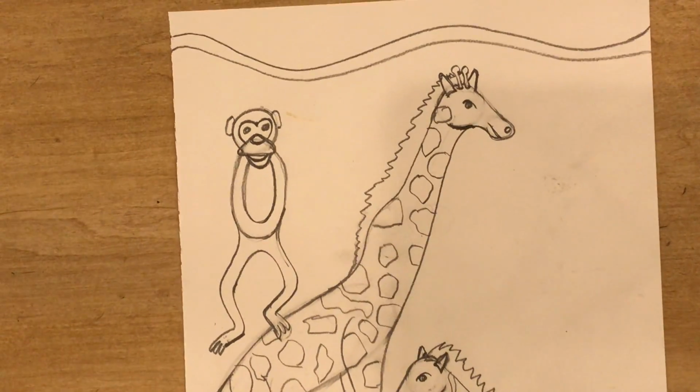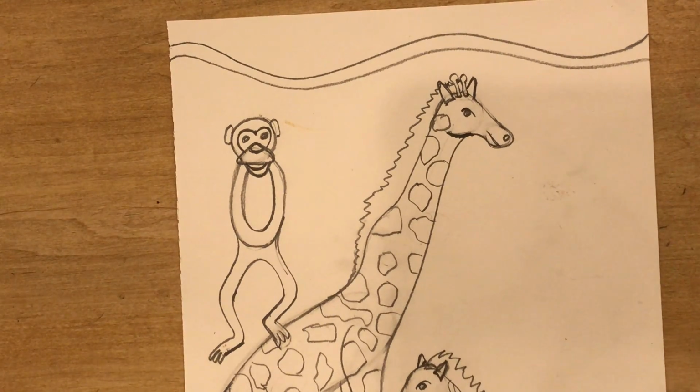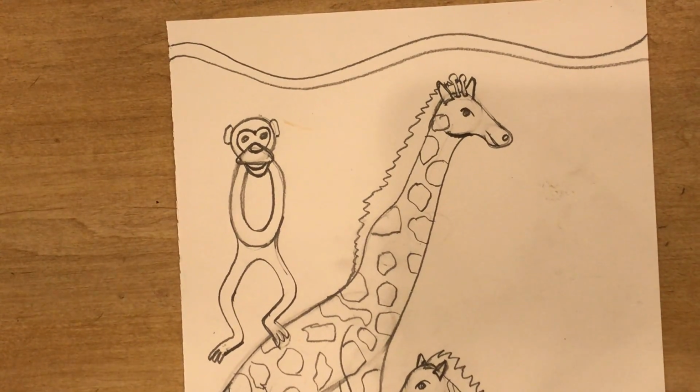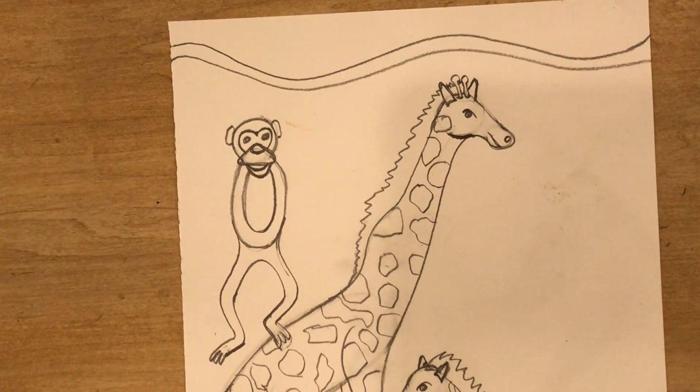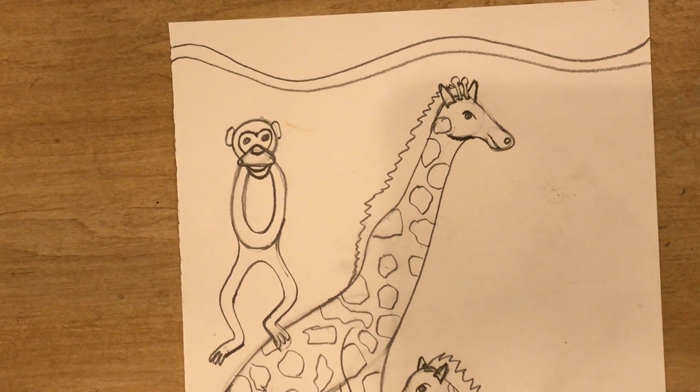Now we're going to do the arms. I need help with the leg. Okay, I'll help you in a minute, okay? Let's work on the arms and then I'll come and take a look at your legs.